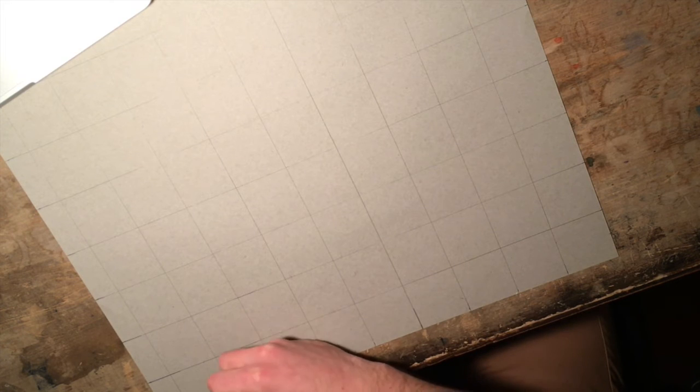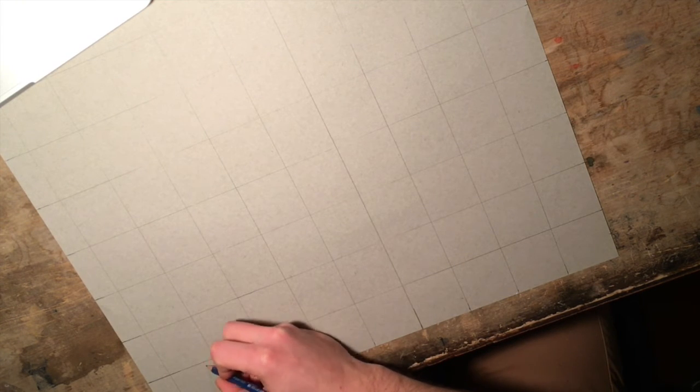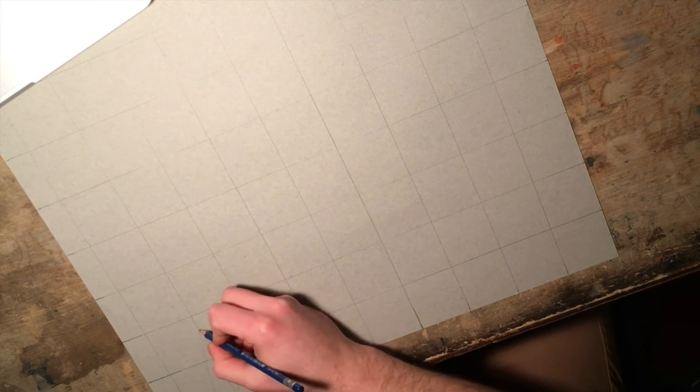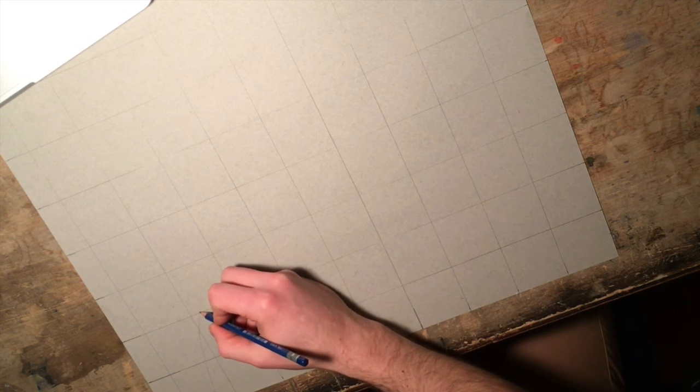Okay, now for the fun part. To use this technique, draw contour lines to represent the edges of any shapes you see within each square that corresponds to the same square in the original image. To ensure that you are drawing your lines correctly, look for the abstract shapes within each square, both the positive space shapes and those corresponding negative space shapes.